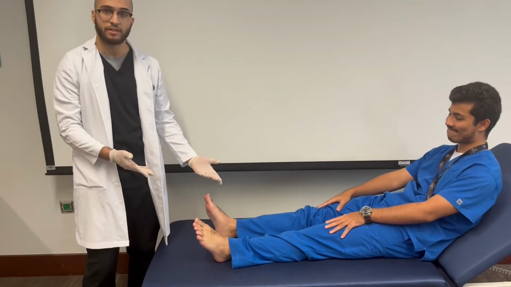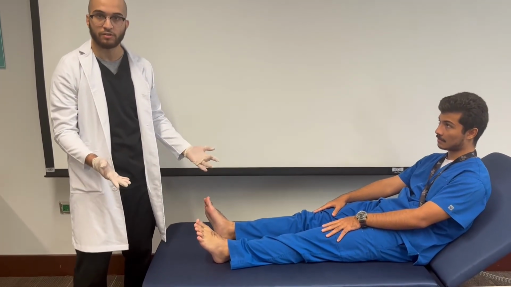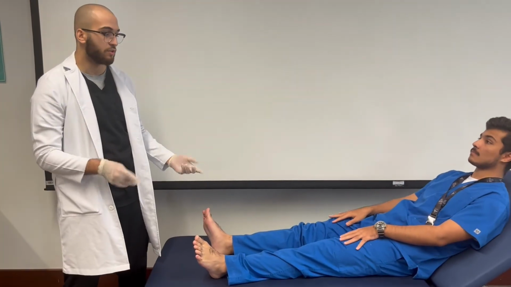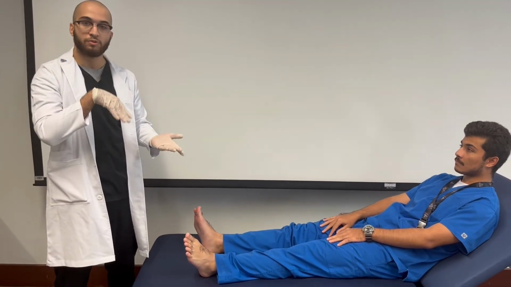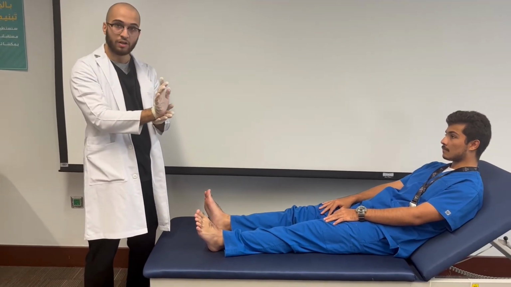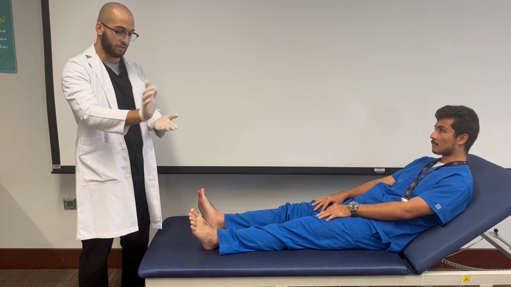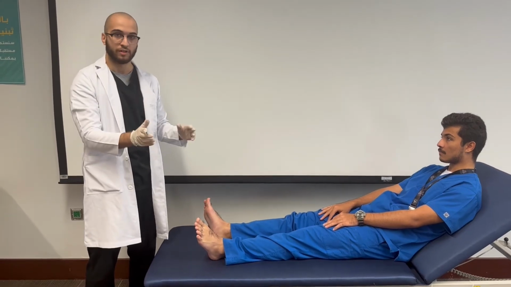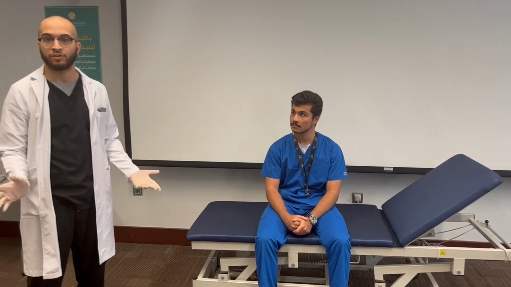Things that we can see in this test are dysmetria as well, same as finger to nose, and also the coordination. So he was able to maintain his heel on the shin along his leg multiple times, in both legs. After we finish the coordination test, now we will move to the gait assessment.